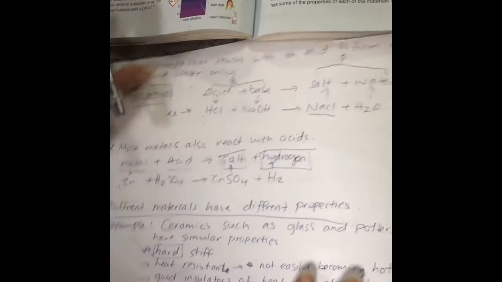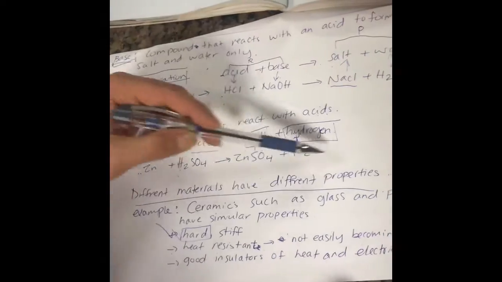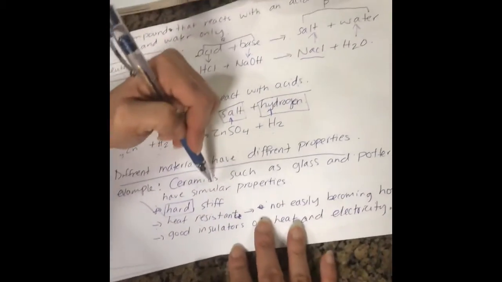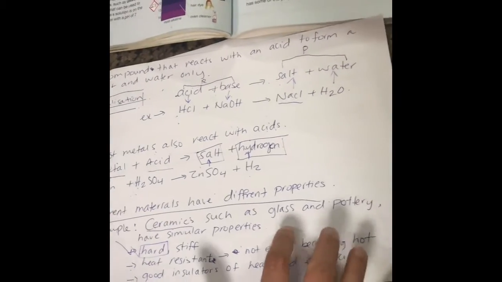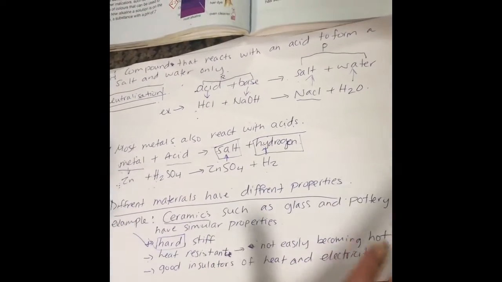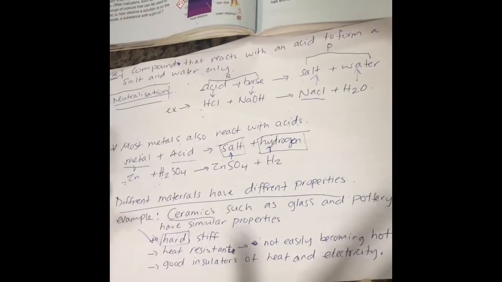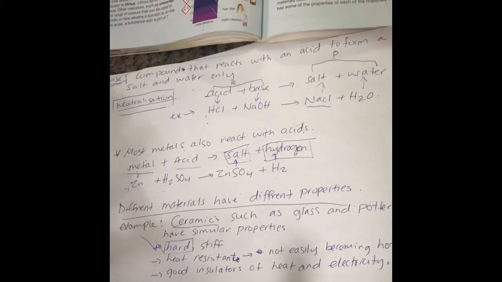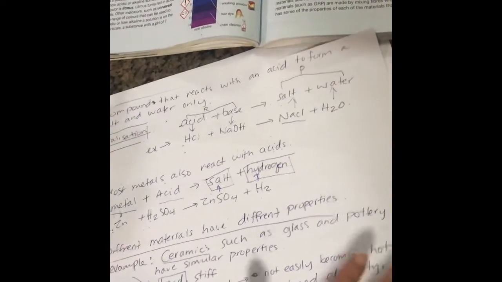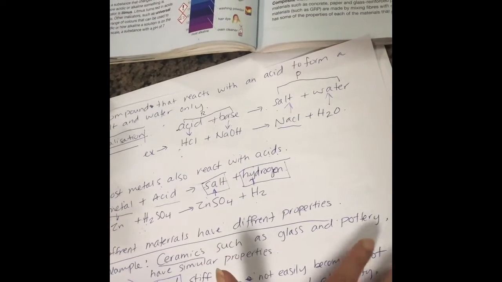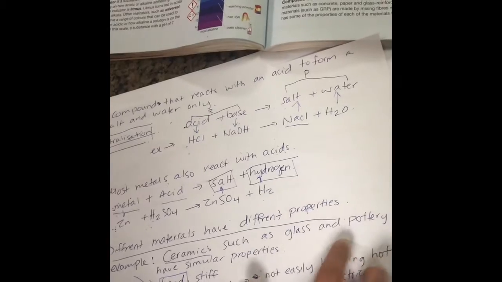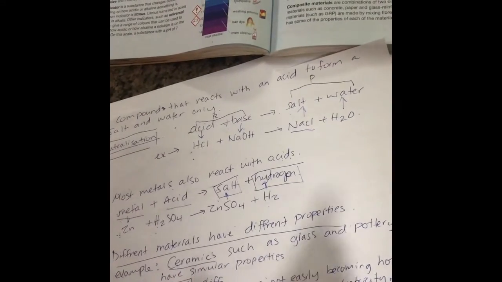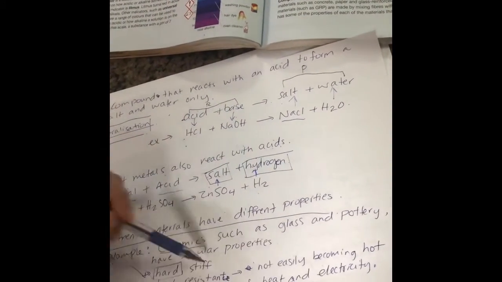Now the last thing we're going to talk about today is different materials that have different properties. One material we're going to talk about today is ceramic. Now, ceramic is either glass or pottery. Pottery means pots, plates, different kinds of potteries that we use in the kitchen. We even use them for plants, we use them for sculptures in the house, for different things. So glass and pottery are examples of ceramics or types of ceramics. Now they have similar properties.